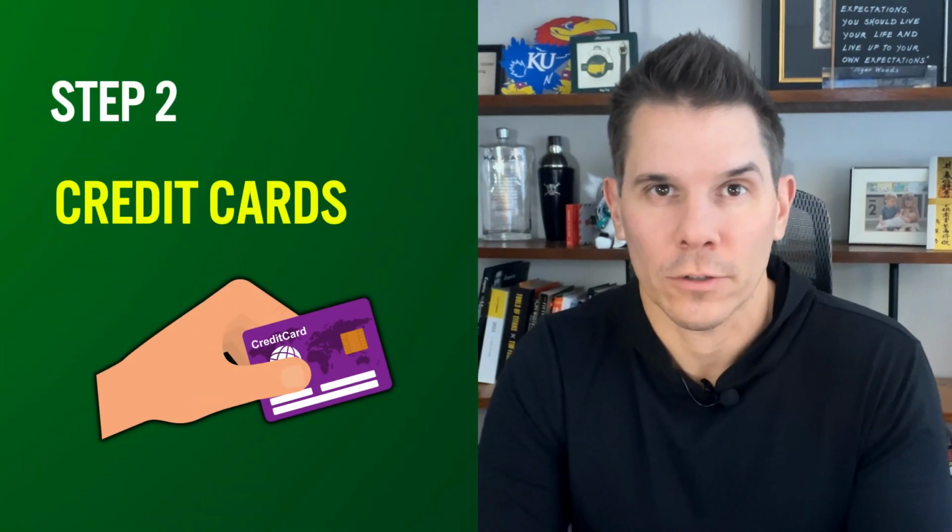Number two, credit cards. What institutions do you have credit cards at? Same thing again, Chase, Bank of America are two common ones, Amex. We're going to need to know that, and really just literally a list.